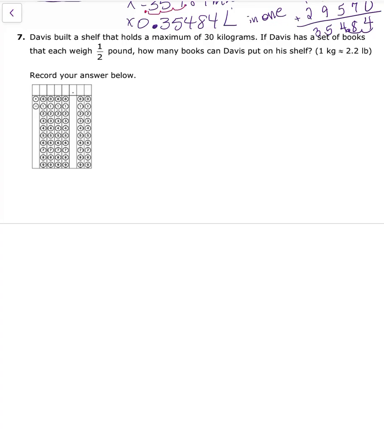All right, number 7. Davis built a shelf that holds a maximum of 30 kilograms. If Davis has a set of books that each weigh a half a pound, oh, almost forgot that word right there, how many books can Davis put on the shelf? And it tells us that 1 kilogram is 2 2/10 pounds. Okay. So this is going to be more than one step, right?